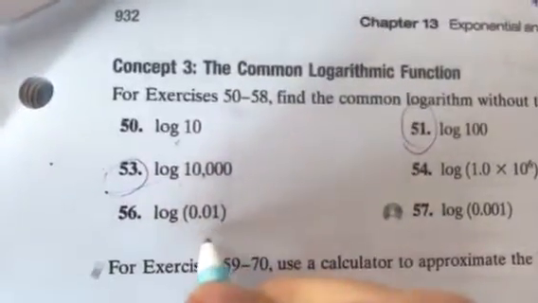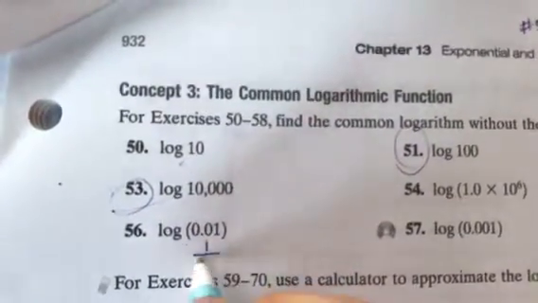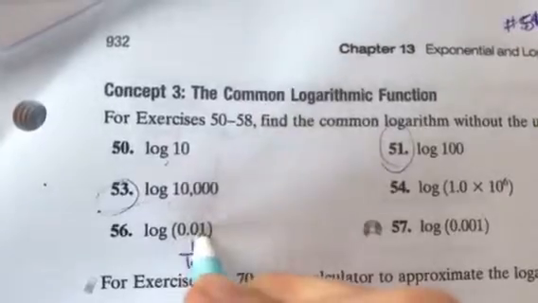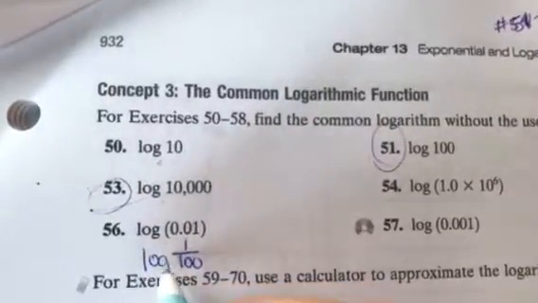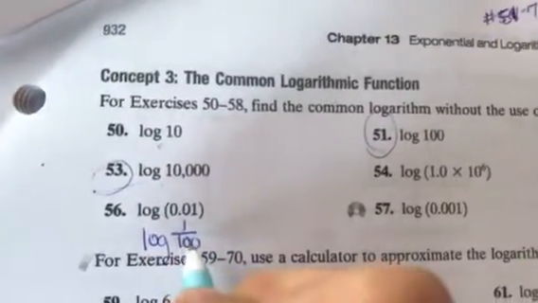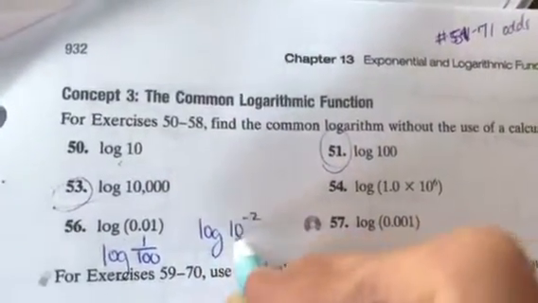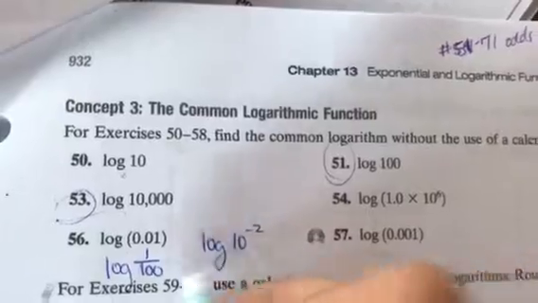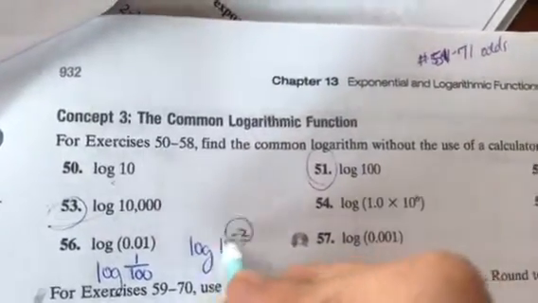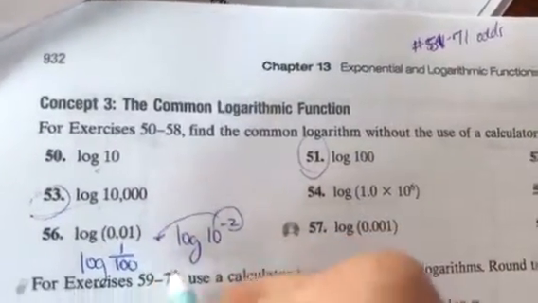Realize that this is 1/100th right there. Remember, that's the hundredths place. So you're taking the log of 1/100th. Do you remember that 1/100th, I could write it like this. 10 squared is 100, but I have a negative exponent. So you could technically bring it around to the front.